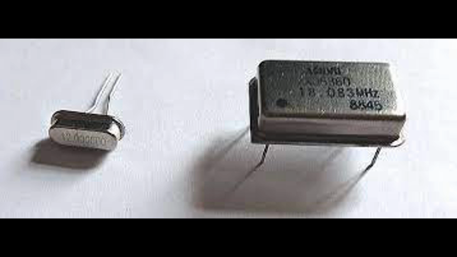Resonant frequency. The resonant frequency of a crystal resonator is primarily determined by its physical dimensions, crystal cut, and the characteristics of the piezoelectric material. Quartz crystals can resonate at frequencies ranging from a few kilohertz to hundreds of megahertz, depending on their size and cut.